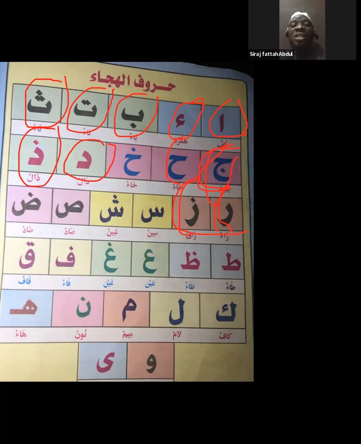Then the next letters, Sin and Shin. They are both like this. The first one has no dot, and it is called Sin, as in my name, Siraj. Sa, si, su.